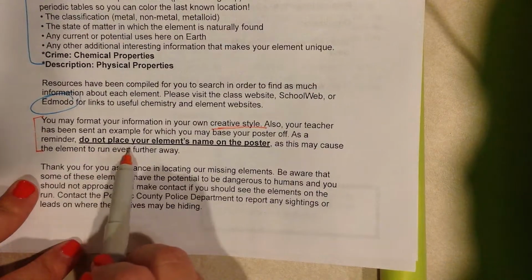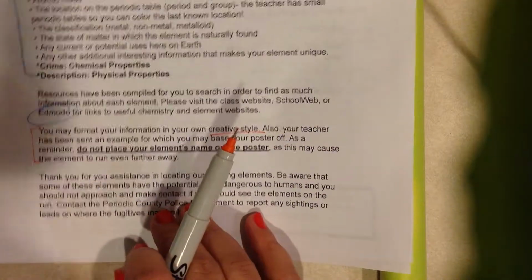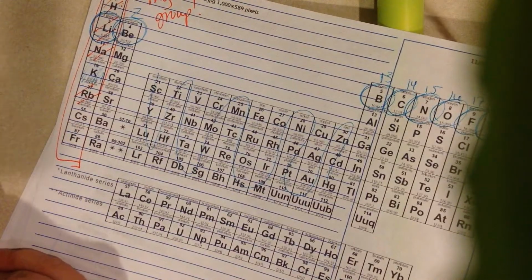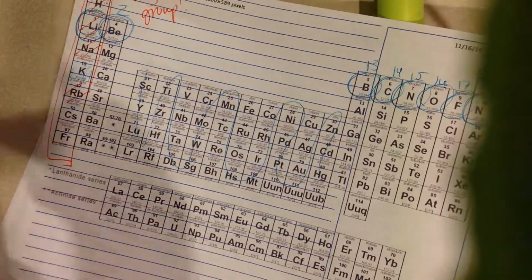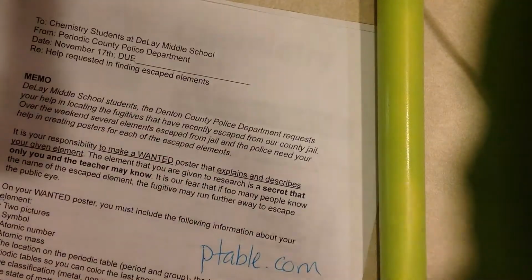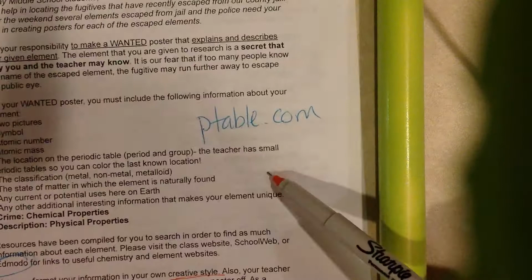Where'd it go? Do not place your element's name on the poster. If you are doing the element beryllium, I should not see the word beryllium anywhere on that poster. Remember, a wanted poster, I should be able to understand what you're trying to tell me based on the information there. So, ptable.com.